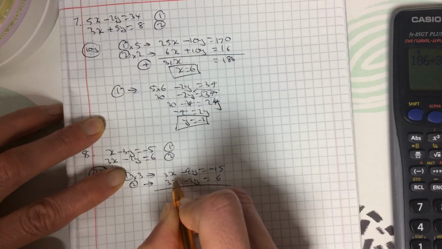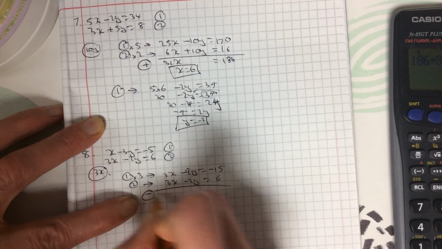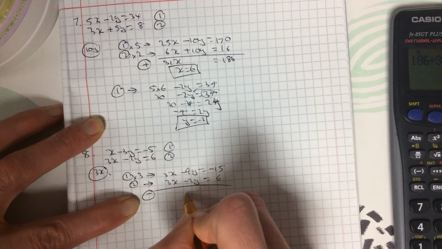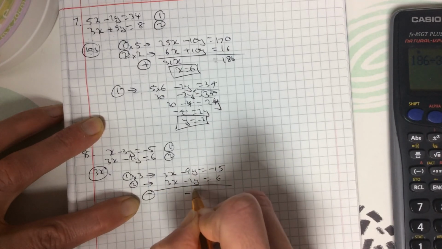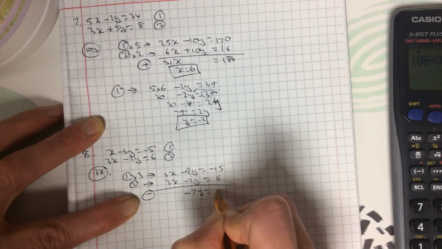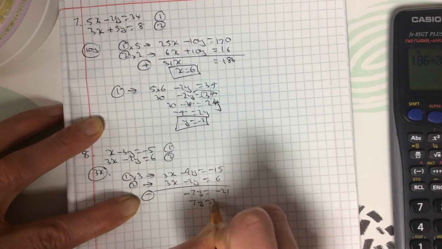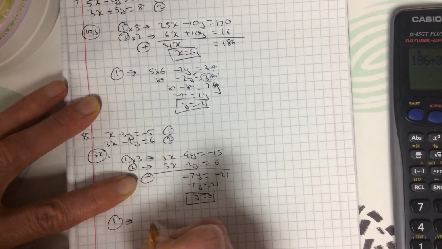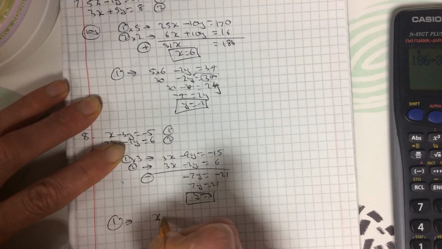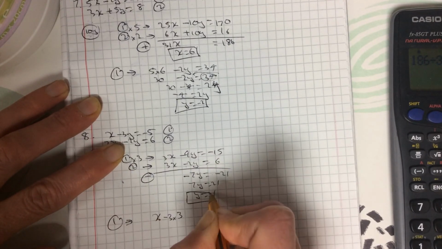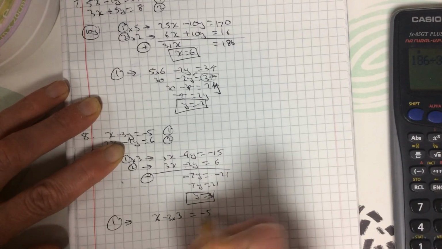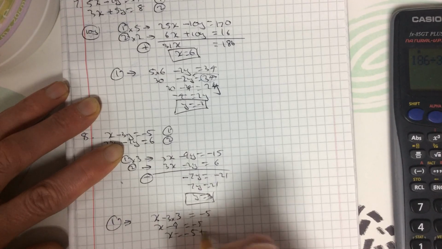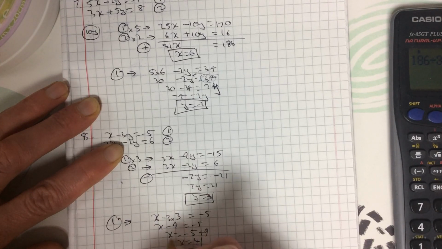X's are the same. They've got same signs. Subtract them. They eliminate. Minus 9. Minus minus comes plus. So minus 9 plus 2y is minus 7y. Minus 21. Change all signs. Y is 3. Put that into the first equation. So x minus 3 times 3 equals minus 5. So x minus 9 is minus 5. So x equals minus 5, add 9, x equals 4.